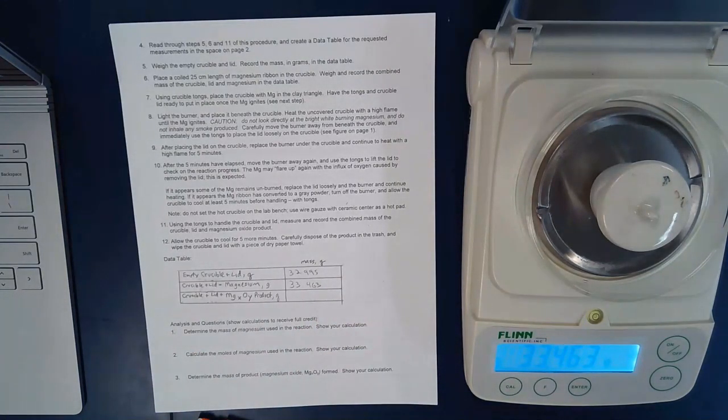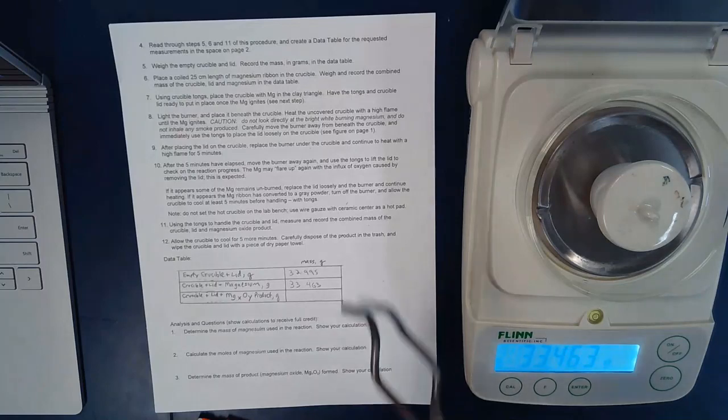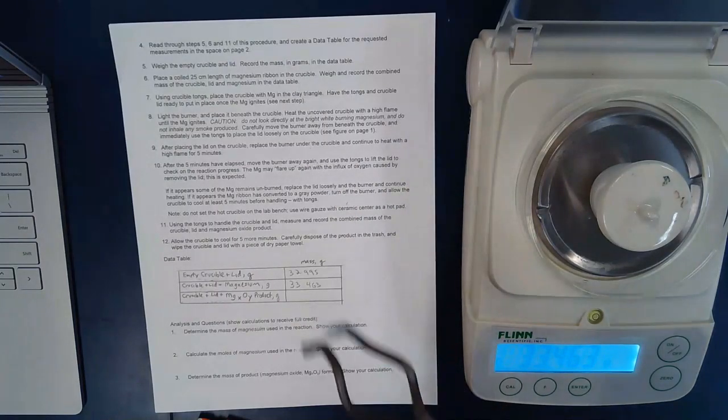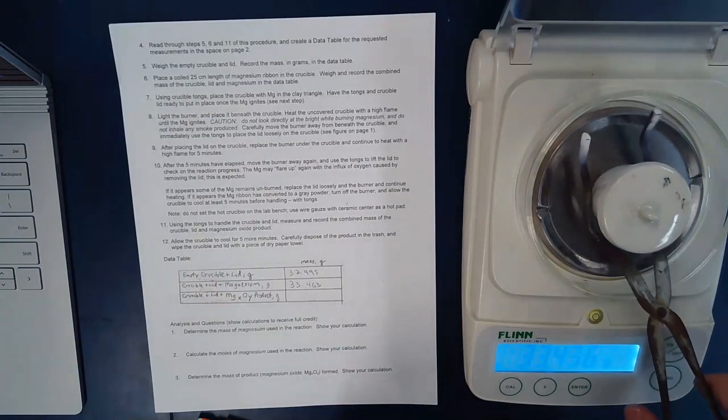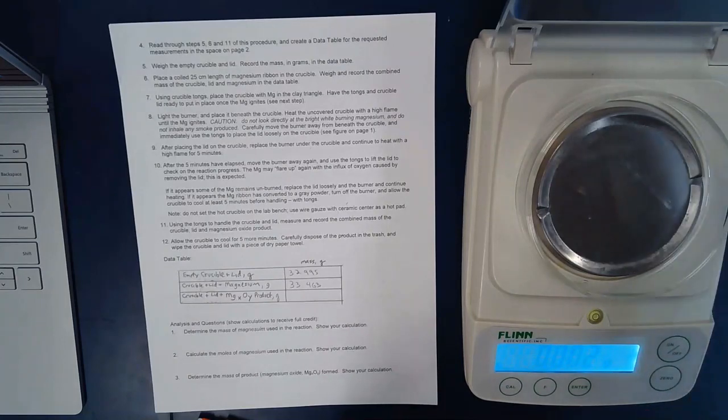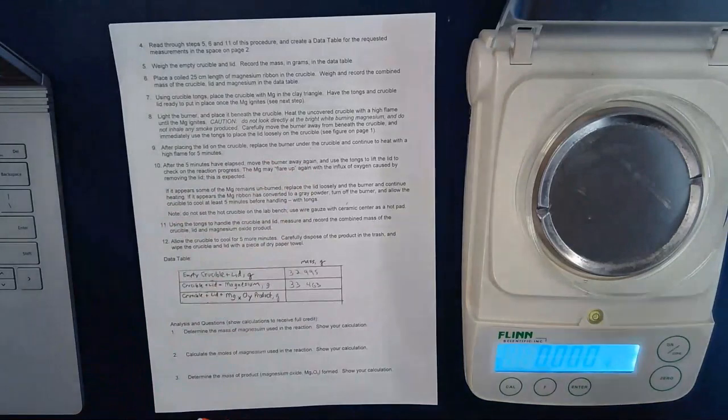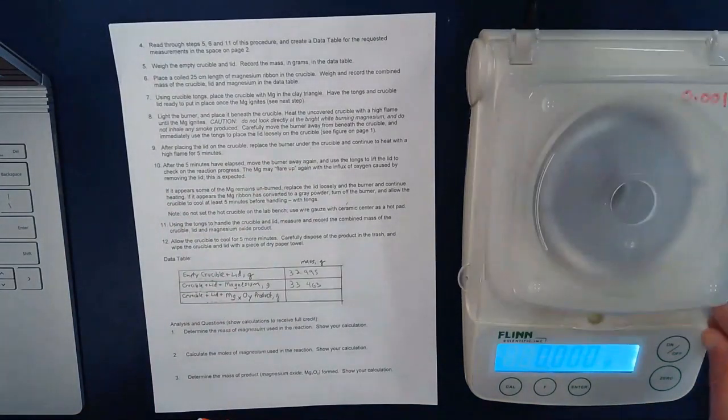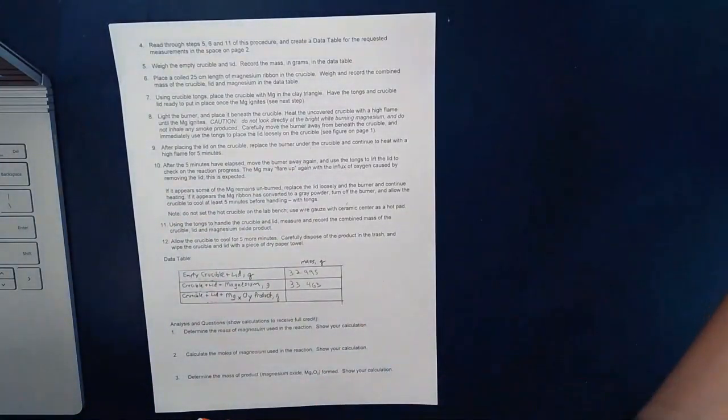So, at this point, we're ready to start heating the crucible. One thing, we're going to use these tools. These are crucible tongs. They move the crucible carefully. Crucibles get hot. And so I'm going to put it over here, and we are going to change the view so that you can see what's going on.